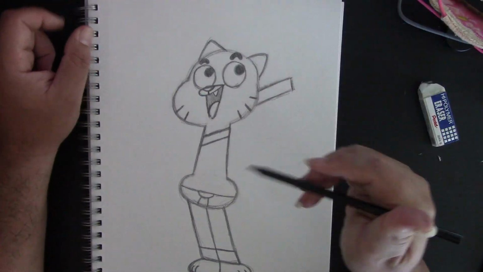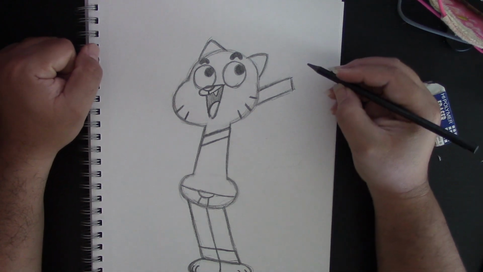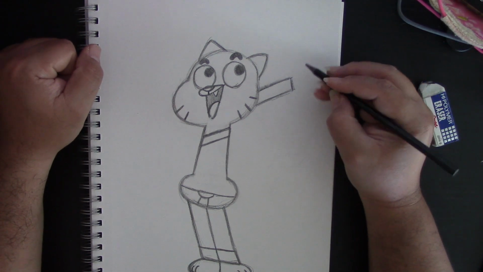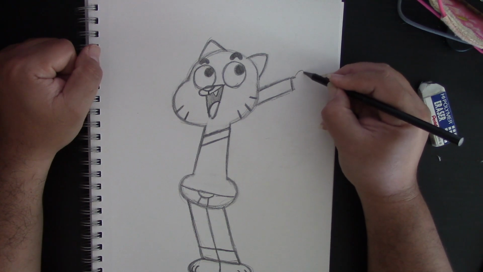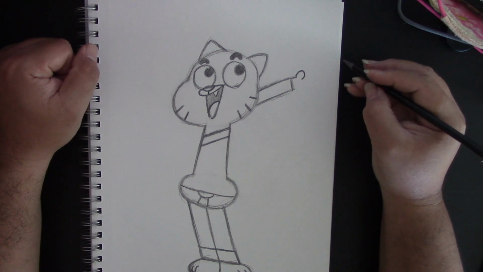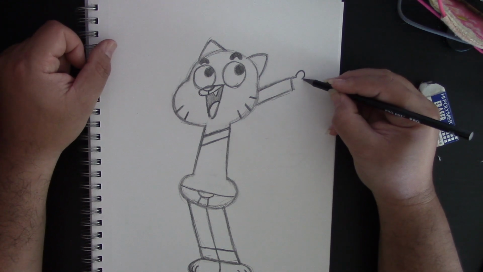Okay. Alright. Now the hands look like little mittens. So coming out from the top of the hand here, we're going to have a thumb. The thumb of the mitten, so we're just going to make a rounded line. And then sticking out the bottom, we're going to have another rounded line.